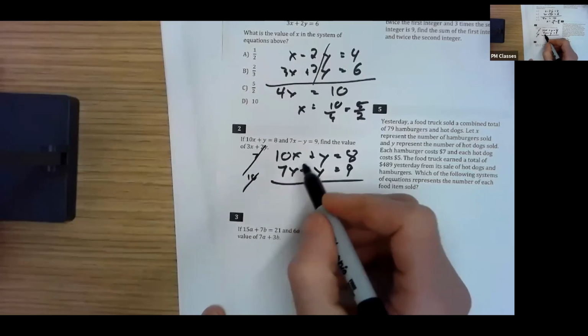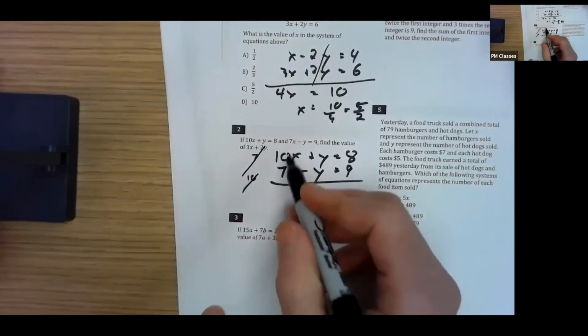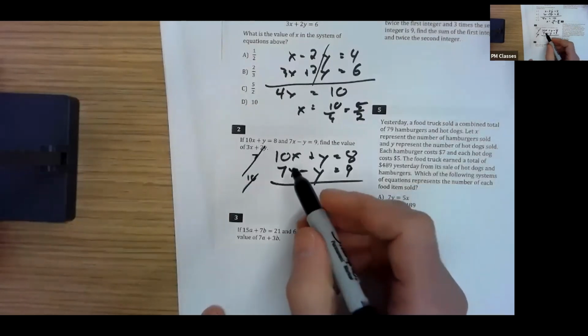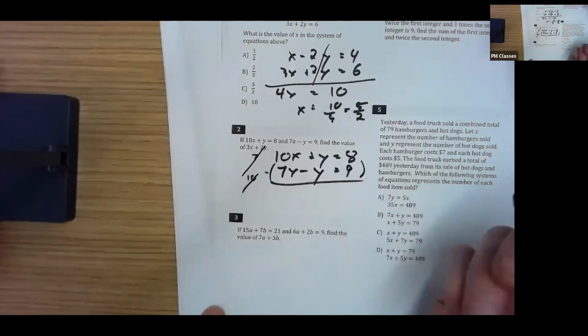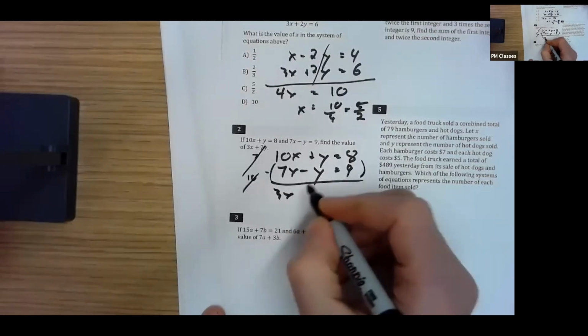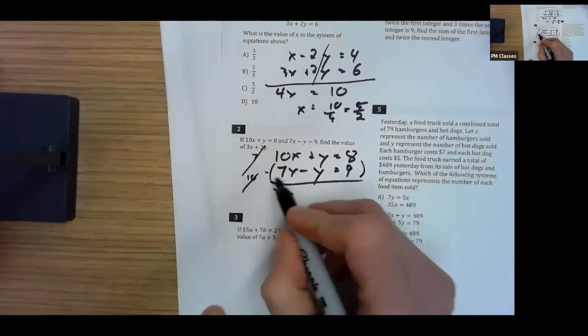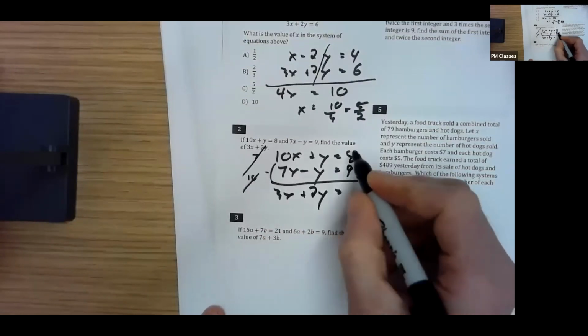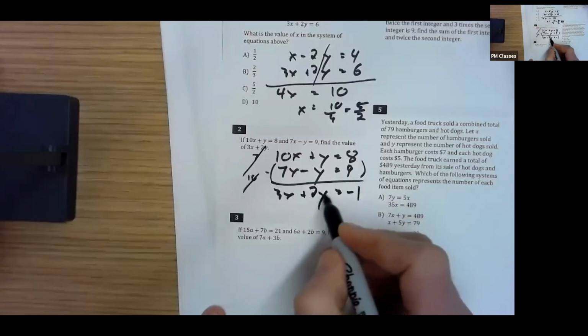So adding them obviously wouldn't get me 3x. My first thought is that's 17x, which is the wrong direction. So let's now try subtracting. 10x minus 7x is 3x, plus y minus minus, so it becomes plus, 2y, and 8 minus 9 is negative 1, and there's your answer, okay?